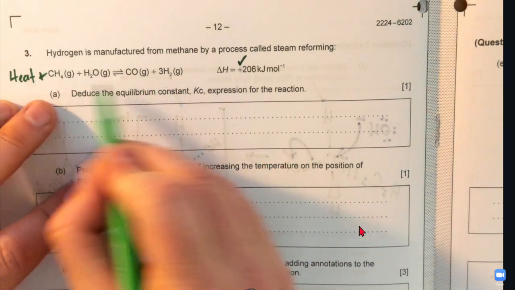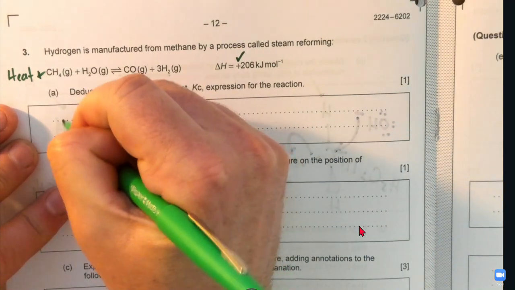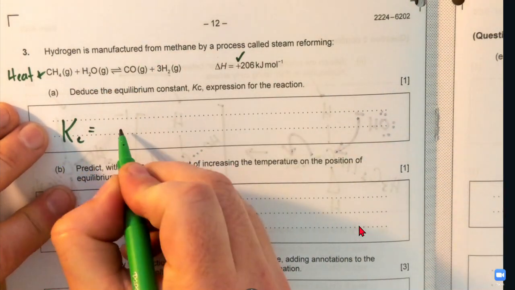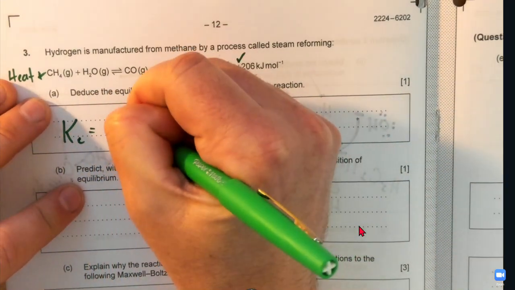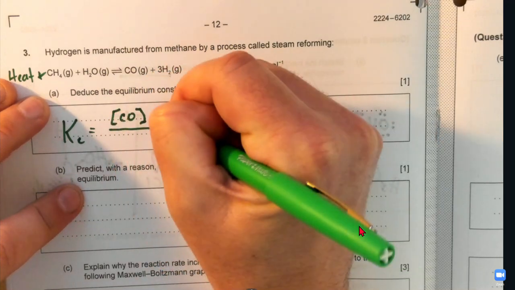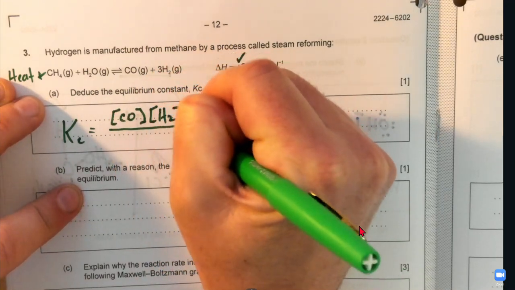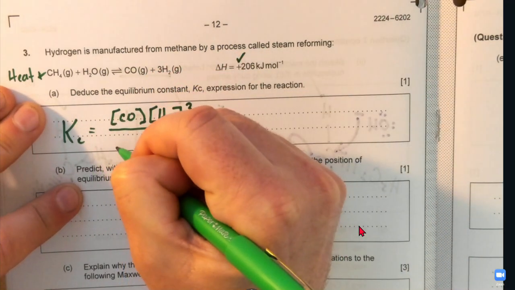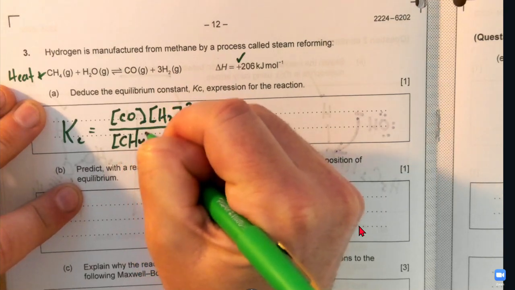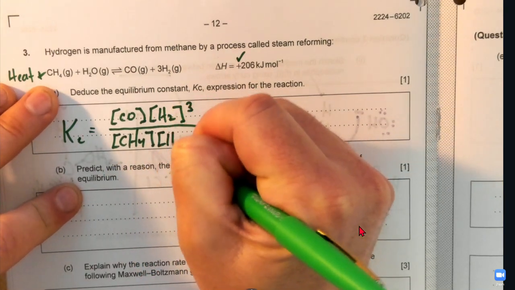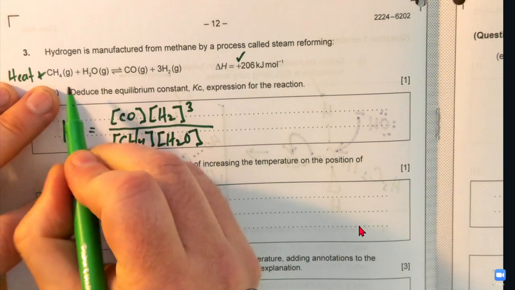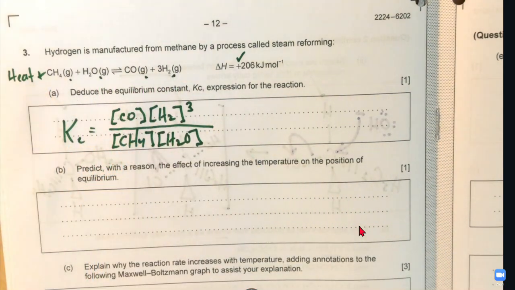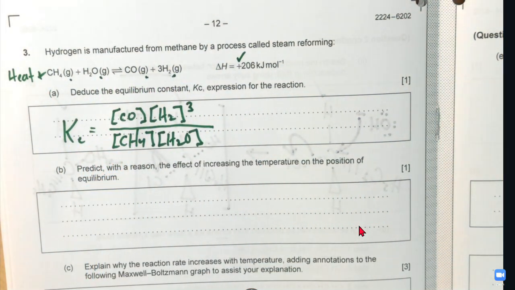So remember, it's products raised to the power of their coefficients over reactants. So in this case, Kc will be equal to the concentration of carbon monoxide times the concentration of hydrogen cubed, divided by the concentration of methane times the concentration of water. Now everything is a gas here. Remember, you can't put in liquid or solid, just gas and aqueous, but since everything is a gas, that's perfectly okay.